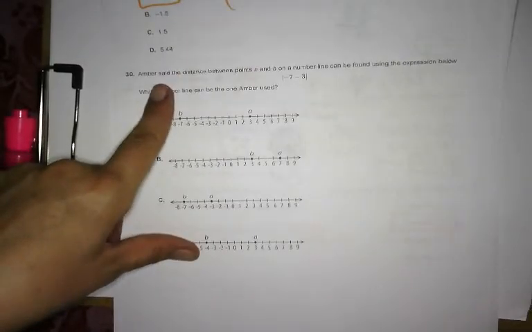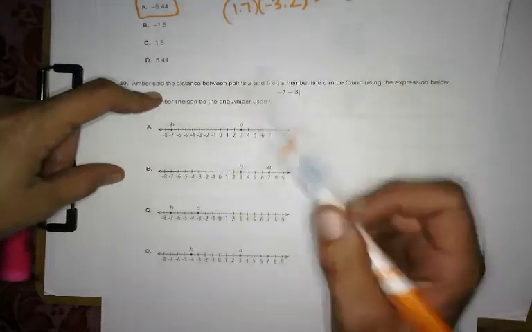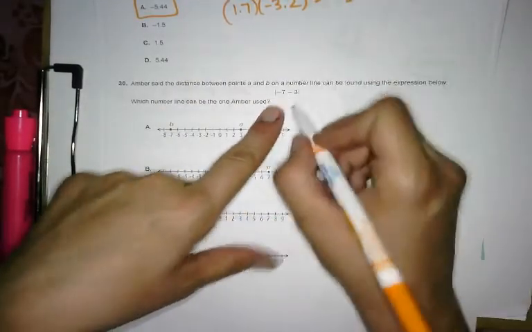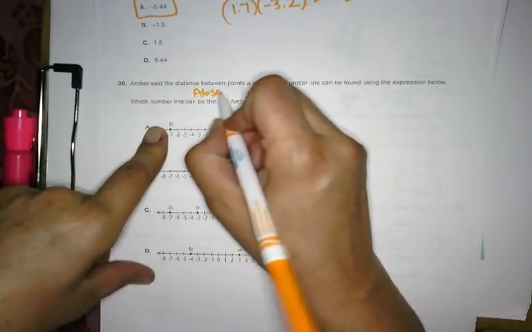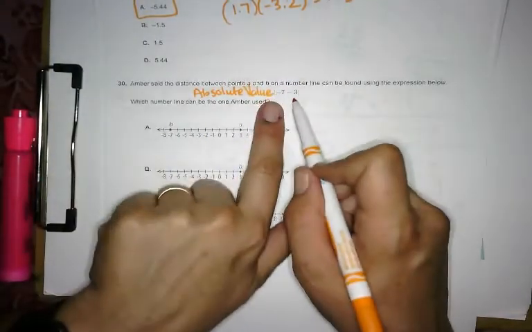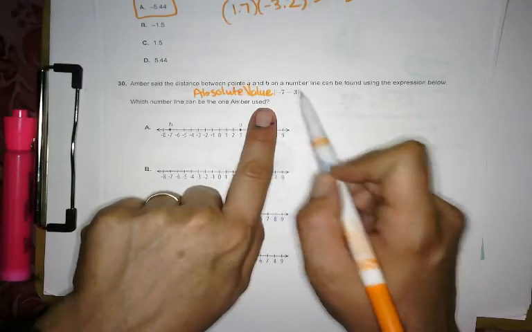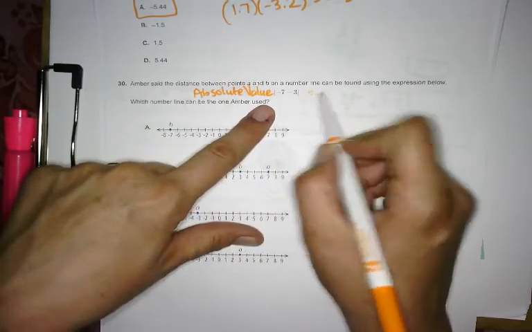Okay. Almost done. Amber said the distance between the points A and B can be found using this expression. So basically, this is the absolute value, which the absolute value is the distance from 0. It's how far away it is. So if you solve this problem, it kind of works like parentheses. You have to solve what's inside first.